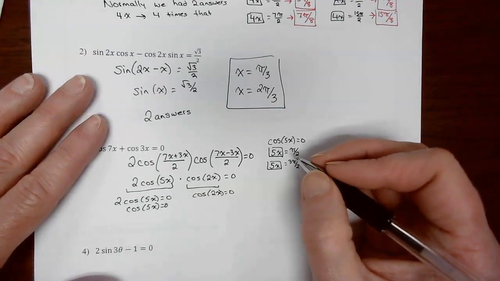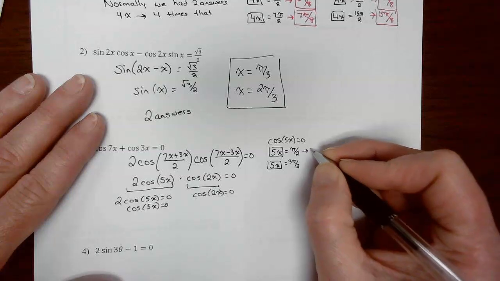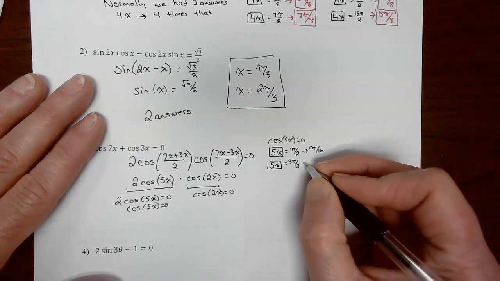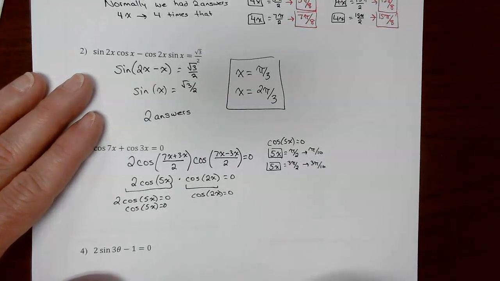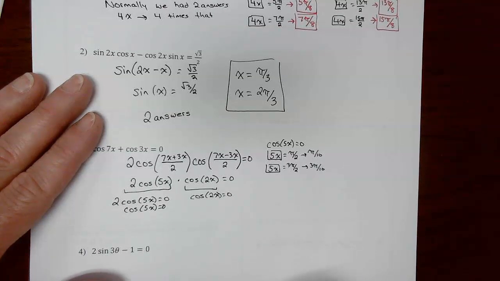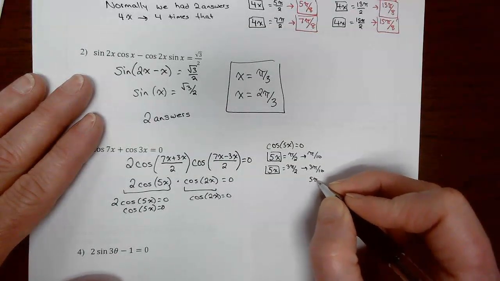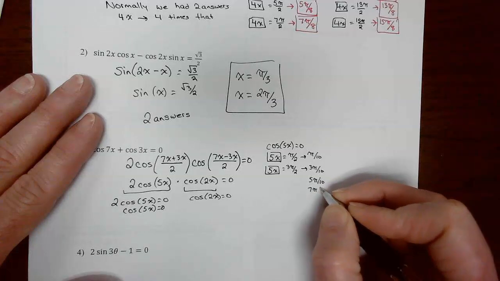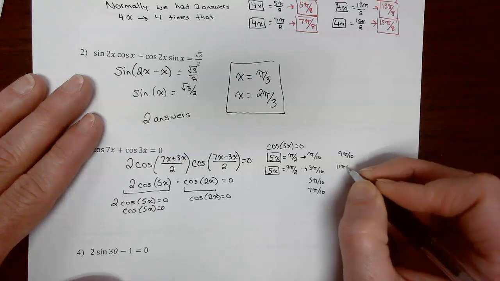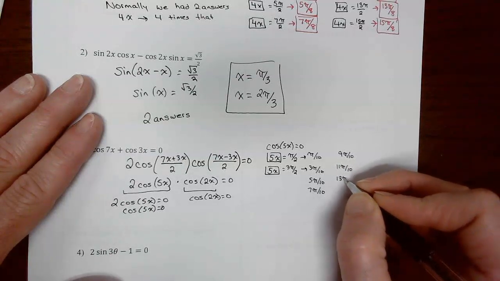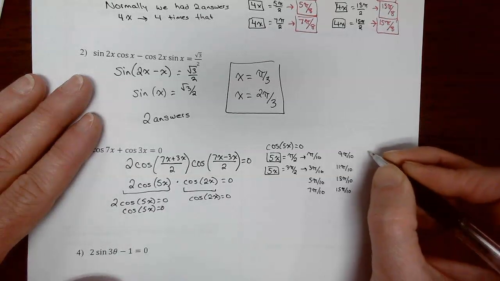Well, if I divide by 5, let me just kind of talk through this, I get pi over 10 and 3 pi over 10. What do you think the next one would be? 5 pi over 10, 7 pi over 10, 9 pi over 10, 11 pi over 10, 13 pi over 10. It's all odd numbers. Isn't that interesting? 15 pi over 10, 17 pi over 10.